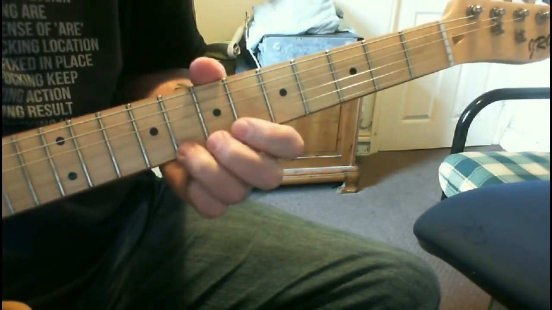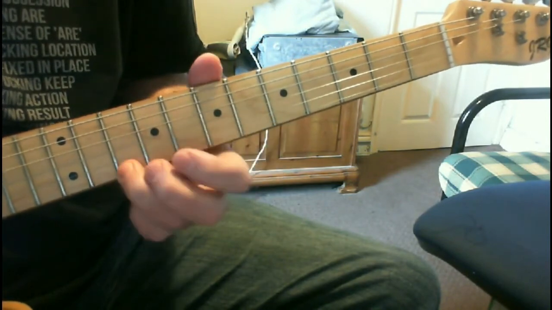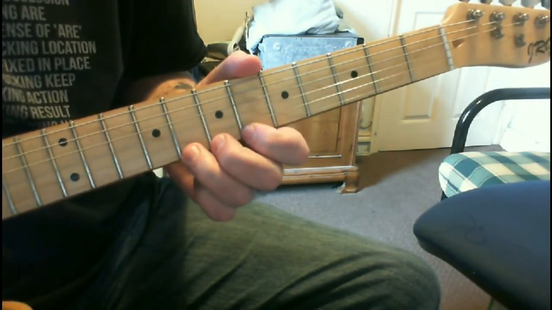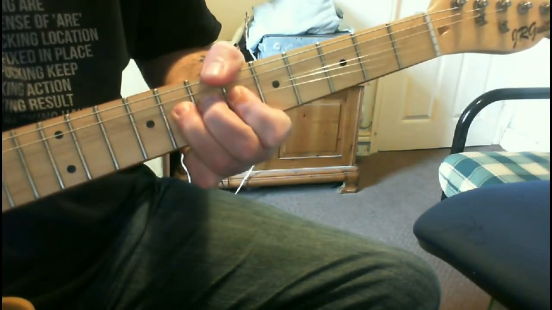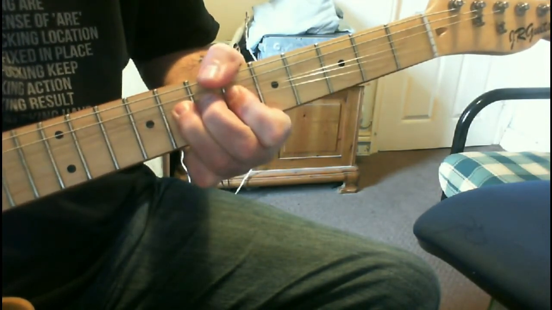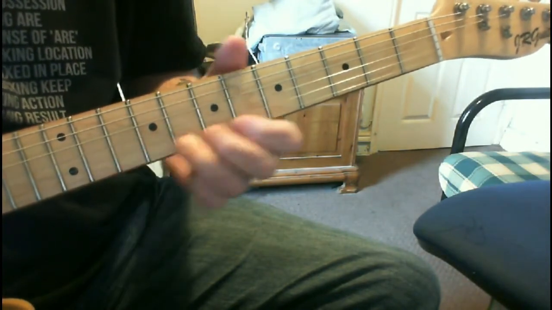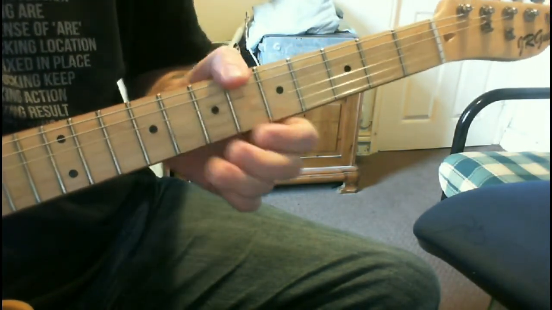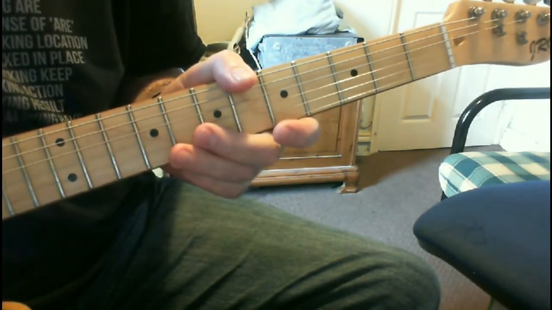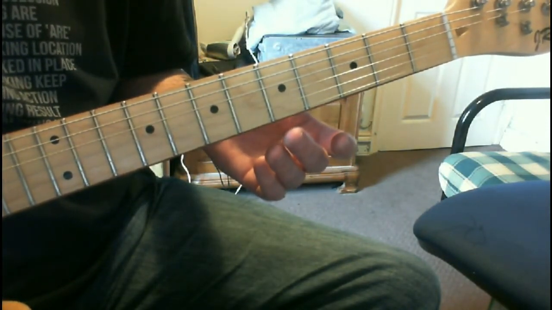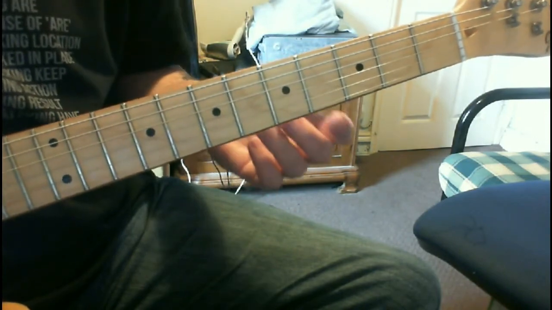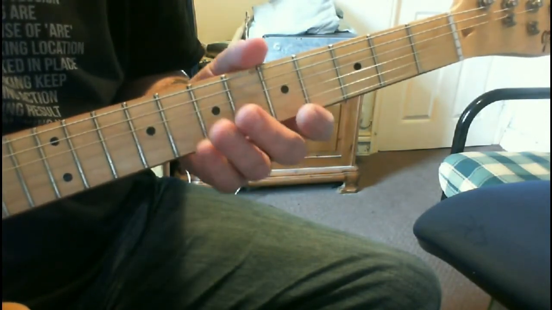And once again, we bend this string up so that the note rises 2 frets in pitch. And those are slurs, and they make any solo just sound that little bit more human and interesting to listen to. And now let's hear what those slurs sound like when we put them into a solo.